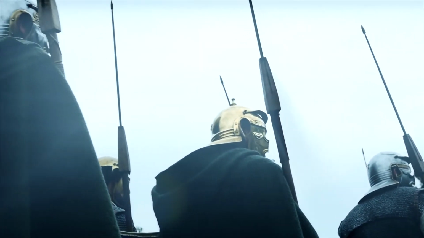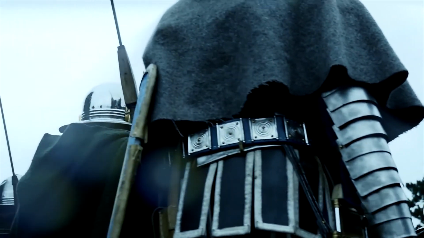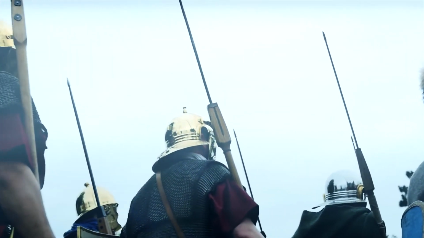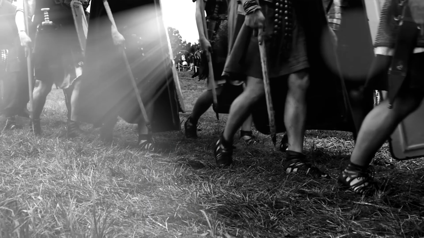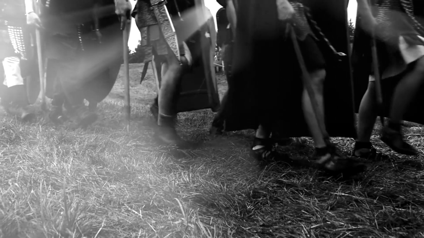For about 50 years in the mid-century, the empire experienced near complete anarchy, as emperor after emperor fought his way to the throne, only to be killed within a few years. Barbarian invasions penetrated Roman territory, leaving many cities ruined.